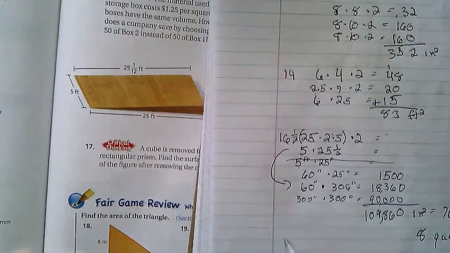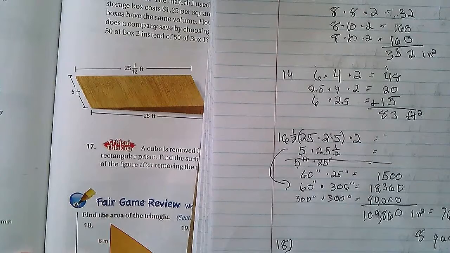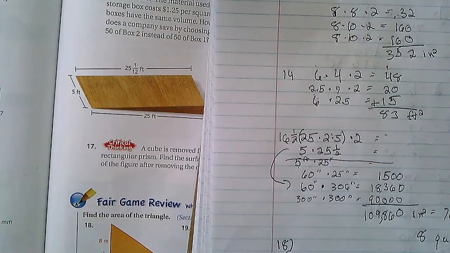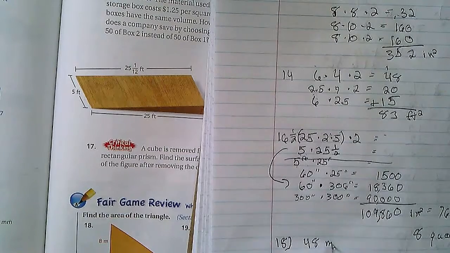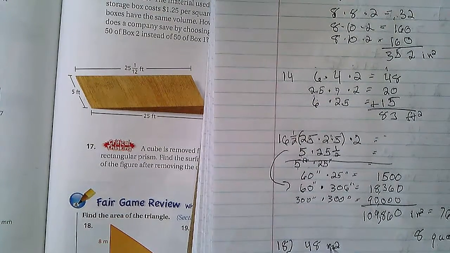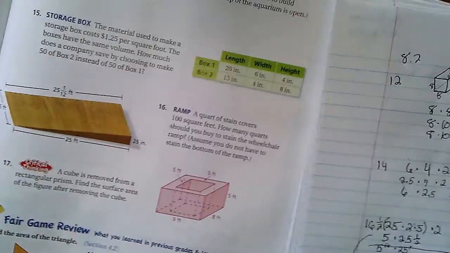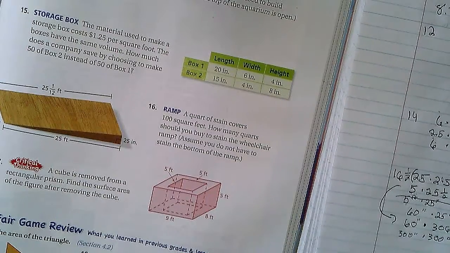Number 18 is just what we've been playing with. Find the area of the triangle. That should be easy for guys like this because I know it's 1/2 the base times height. So I'm going to do a little cheat here. I'm going to do the 1/2. 1/2 times 8 is 4. 4 times 12 is 48 square meters. Cheating, I know. Remember, it doesn't matter what order we do it in. And this is the same thing. 3 times 10 times 1/2.